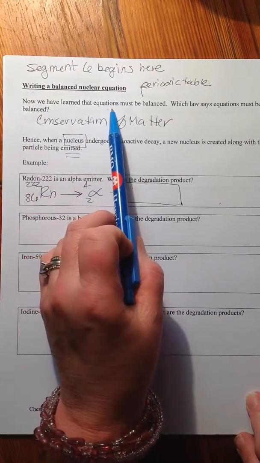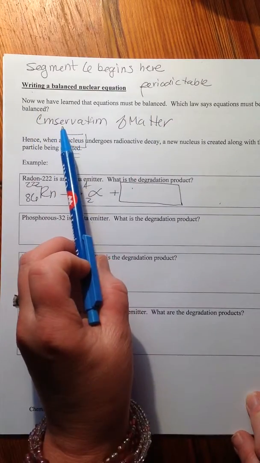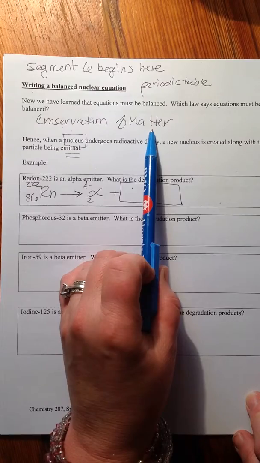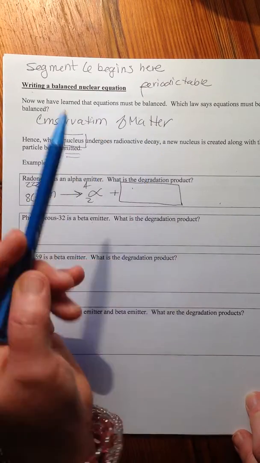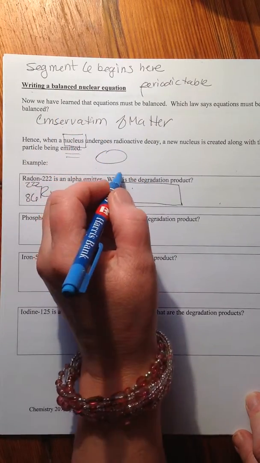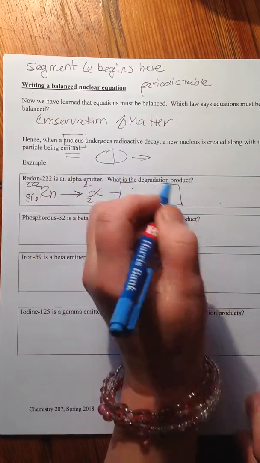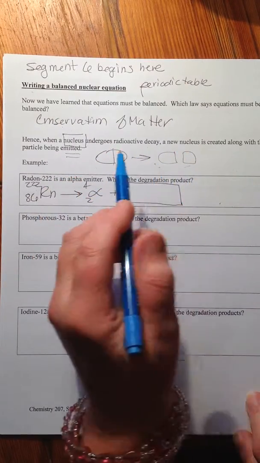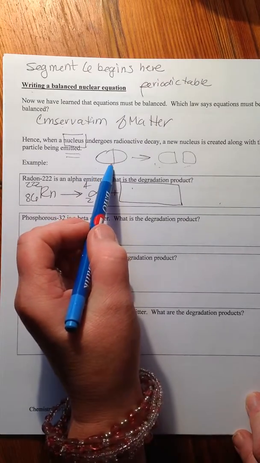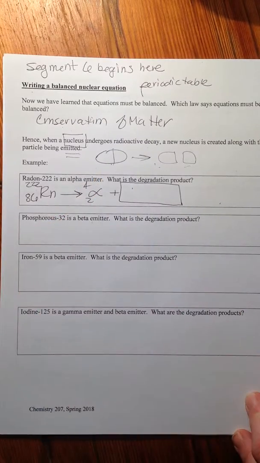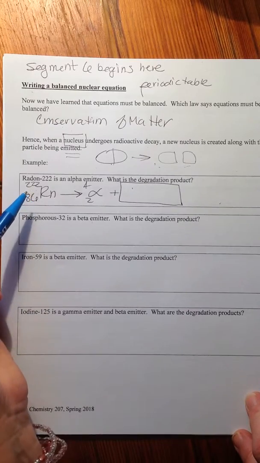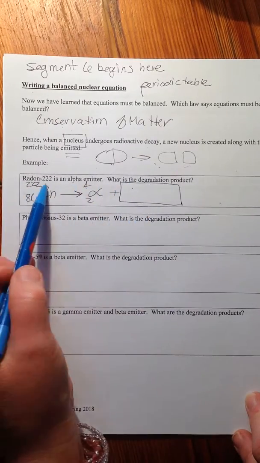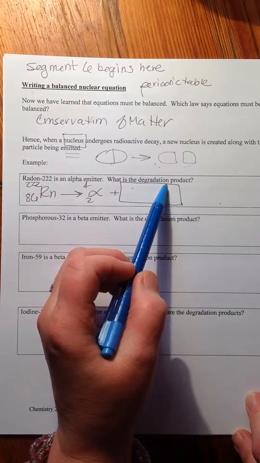Now, we've learned that equations must be balanced due to the law of conservation of matter, which means that matter is neither created nor destroyed. So if we have a nucleus and we chop off part of the nucleus, the two parts have to add up to the same mass and charge as what we had before. So we can write our nuclear equations. We can take the words that sound complicated and turn them into something simple.